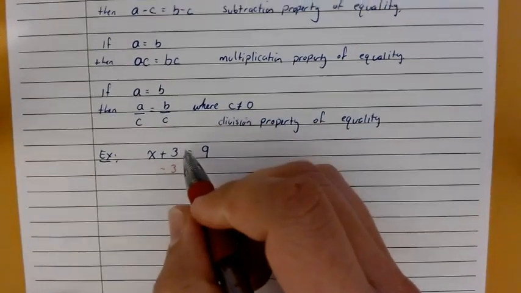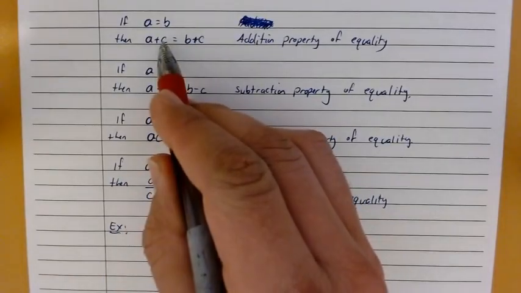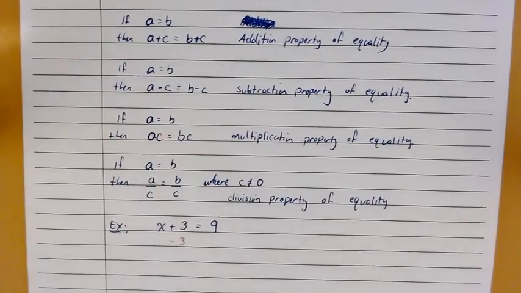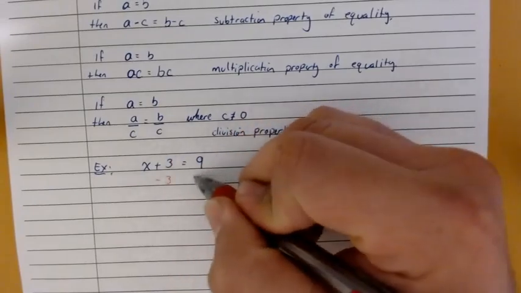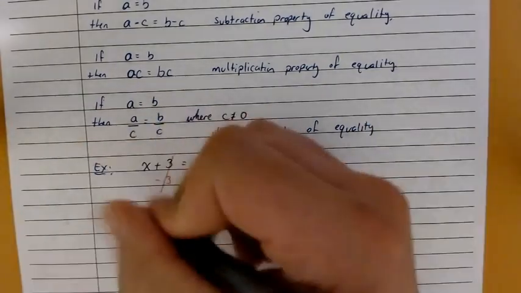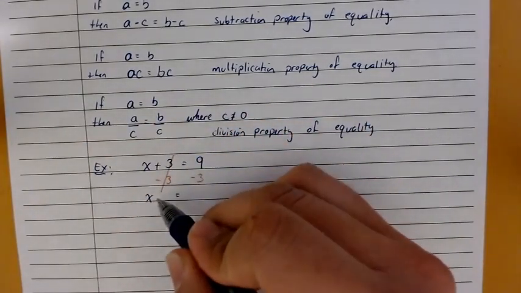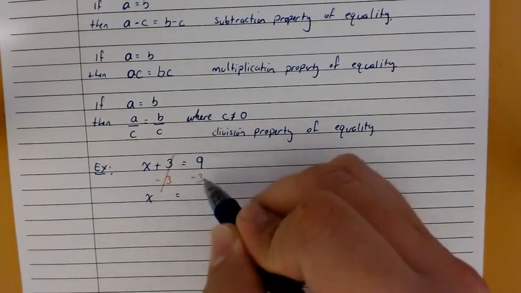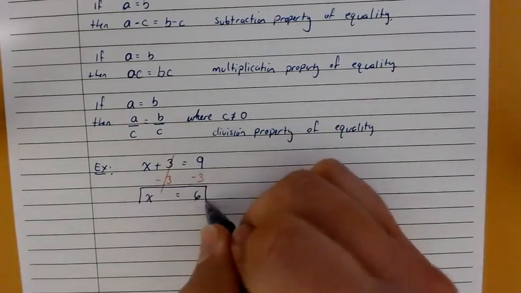But if I'm changing one side of an equation, the only way to maintain that equation is to do the same thing on the other side. So if I subtract 3 to get rid of that 3, I need to do the same thing on the other side. And that's going to give me x is equal to, right, this is gone, so we can write x plus 0, but generally we don't. We just write x. Here 9 minus 3 would give us 6. And this is our solution.